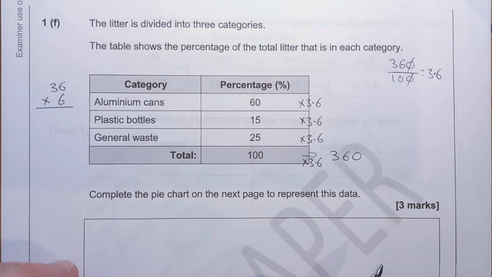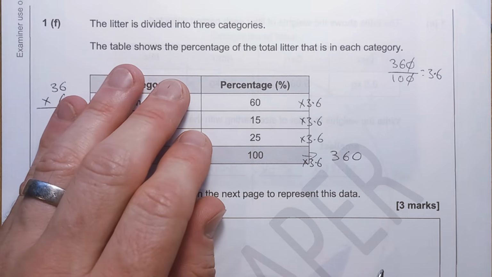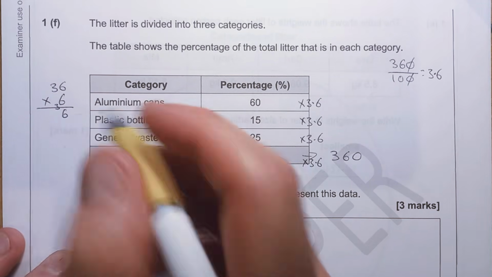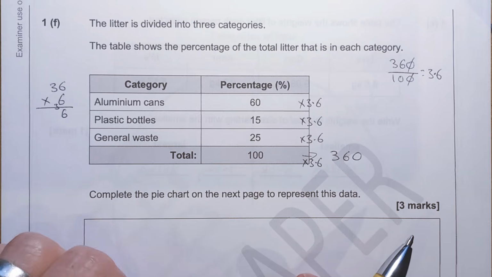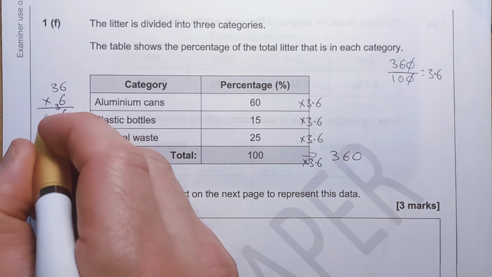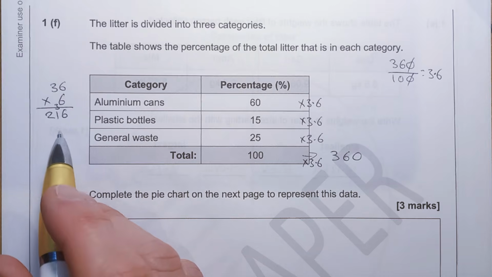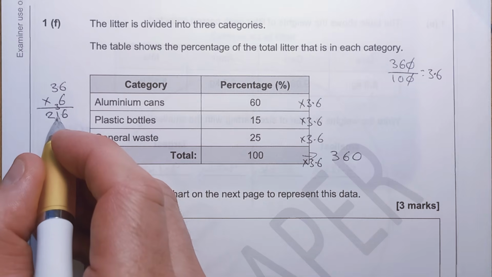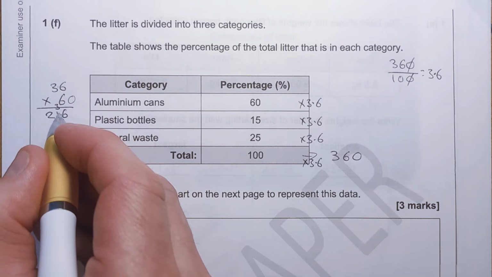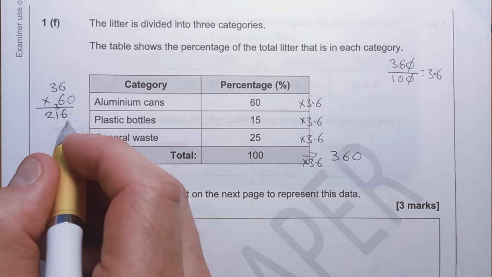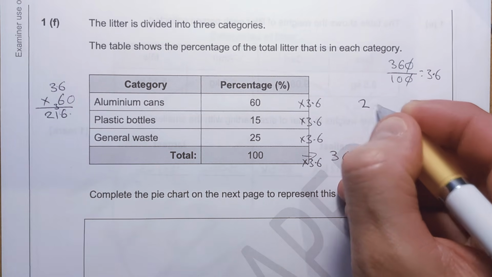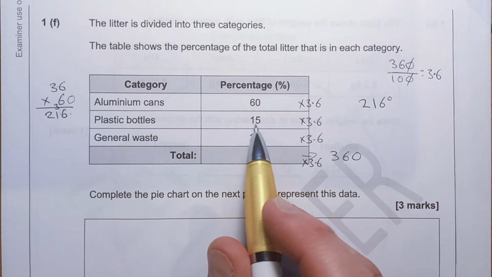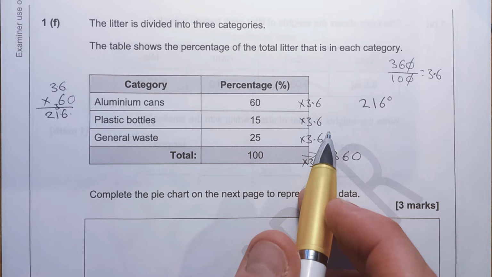So we start with 6 times 6: 6, 12, 18, 24, 30, 36. And 3 times 6: 6, 12, 18, plus a 3, 19, 20, 21. So we've got 216. Okay, remember we said we had a decimal point. The 3.6, we need to move the decimal point in 1. But also, it should have been 60, so we're going to move the decimal point back out. So they cancel each other out, really. So this is going to be 216 degrees. Okay, now for the plastic bottles, we've got 15 times 3.6.